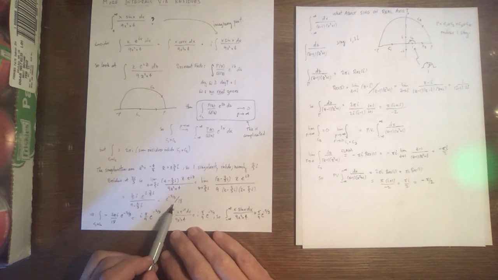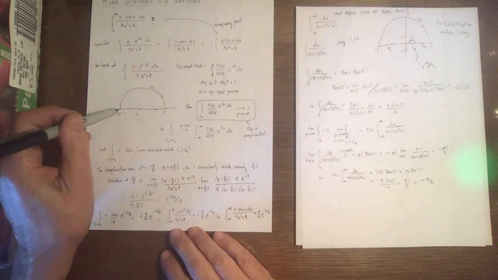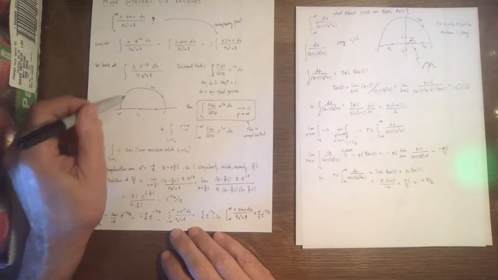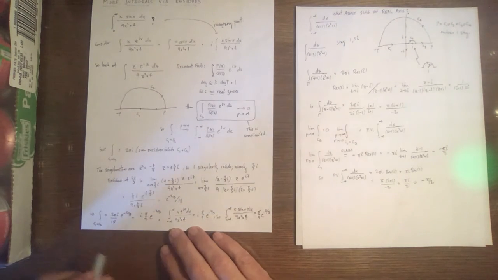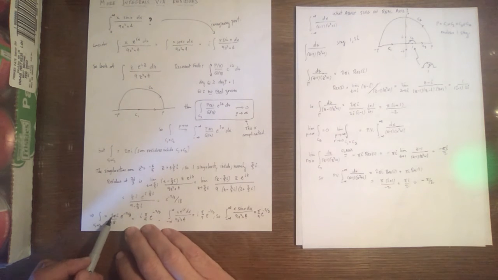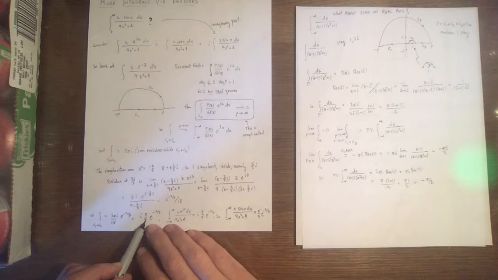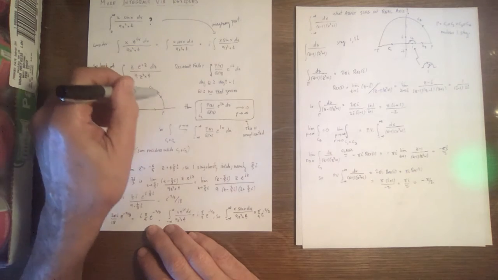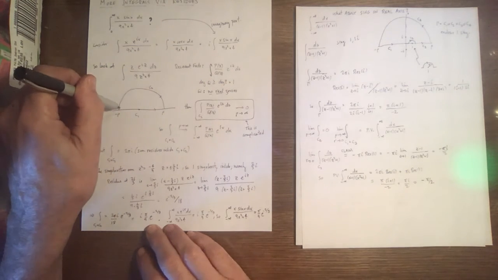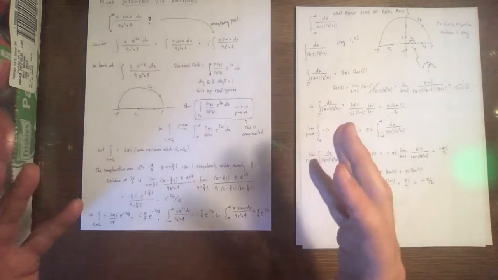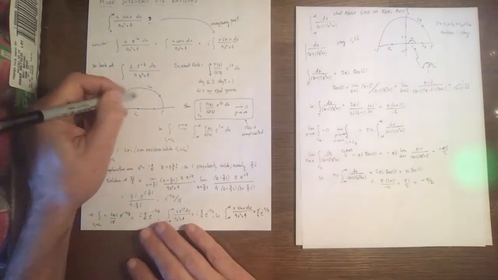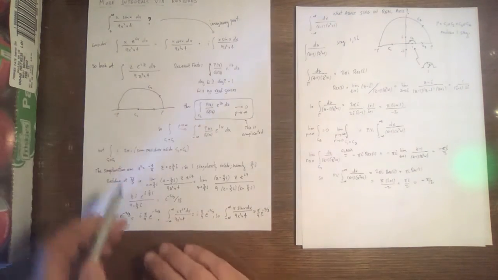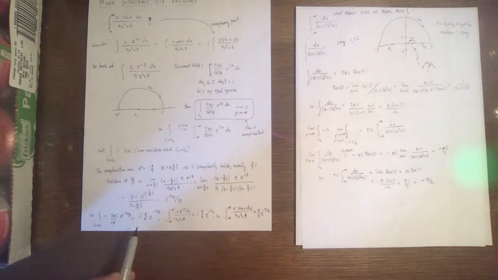So that's the residue. So the integral around here is 2 pi i times that residue, which is this number. So this value here is that integral, and that's independent of rho. Once rho is big enough so that we contain the singularity up here, then the integral over this is always this number.